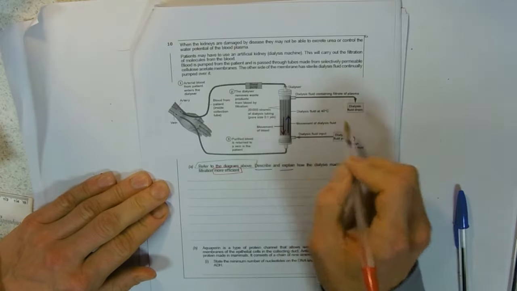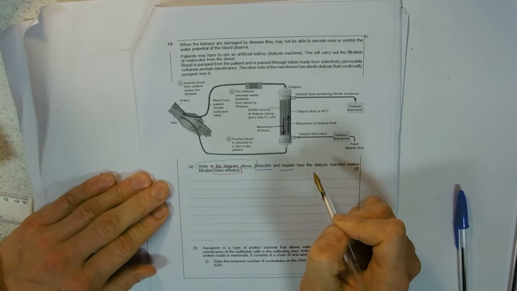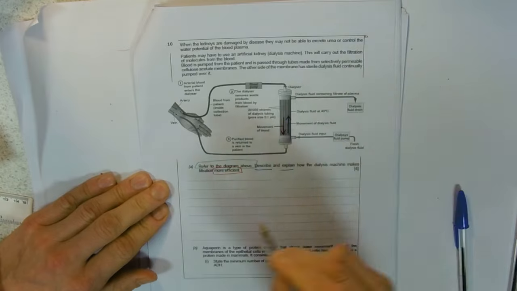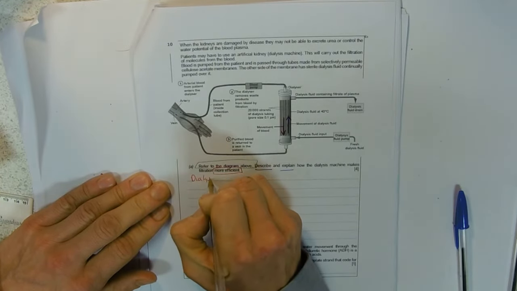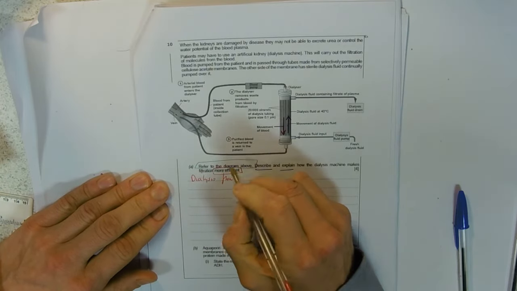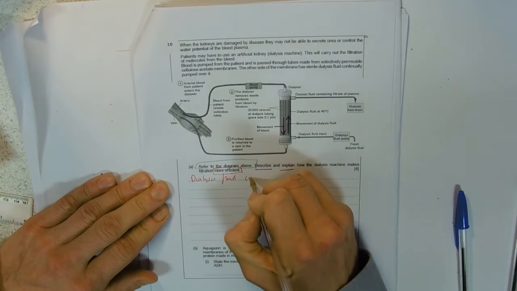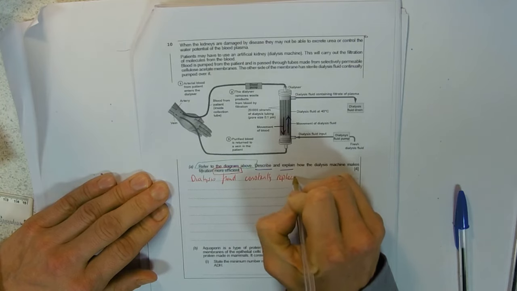If we replace the fluid, so why does stuff move? Stuff moves along a concentration gradient. And what is helping here with this concentration gradient? Well, fresh fluid. Dialysis fluid is constantly replaced.